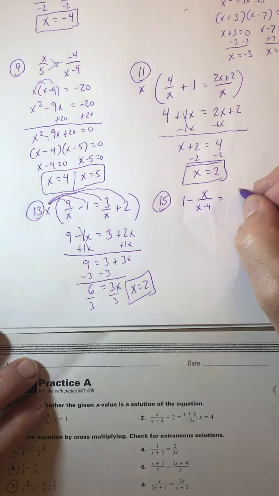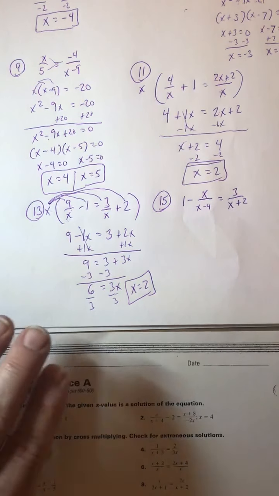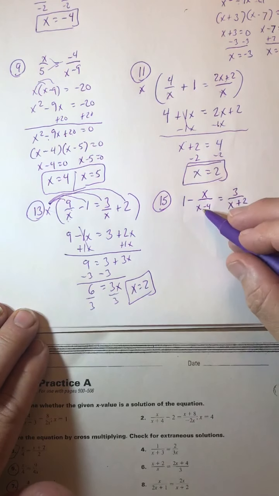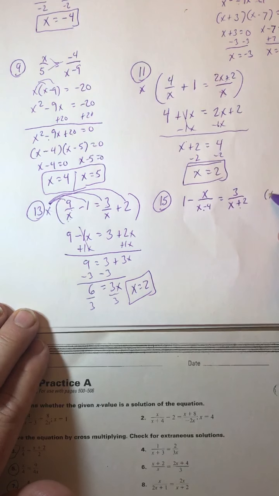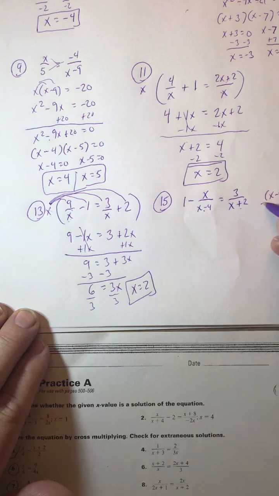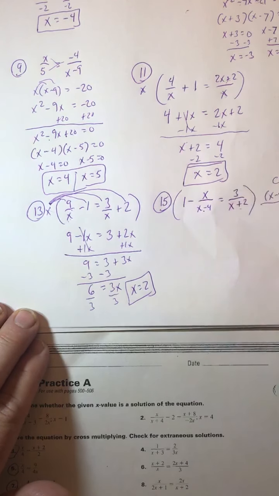I have 1 minus x over x minus 4 equals 3 over x plus 2. All right, well, our common denominator here, we got 2, so it's going to be x minus 4 times x plus 2. That's our common denominator. All right, so we got to multiply everything by it.